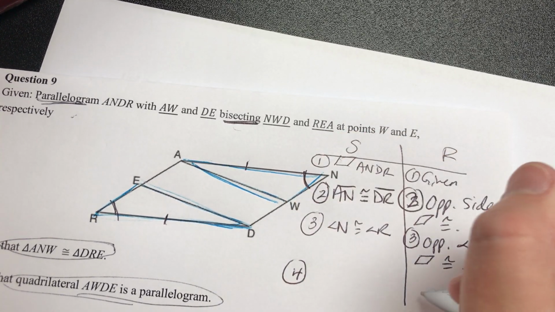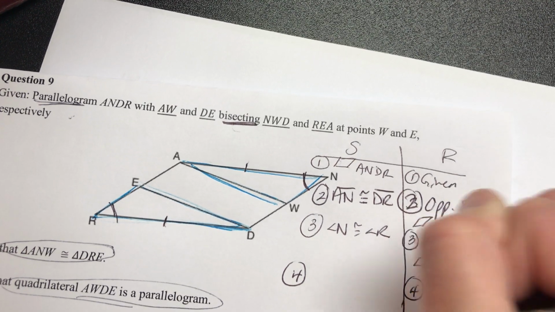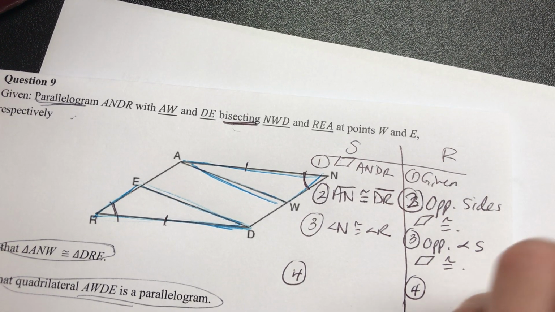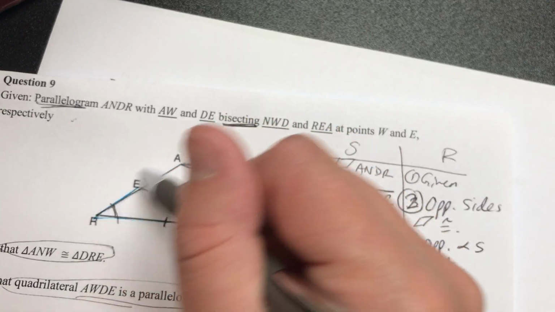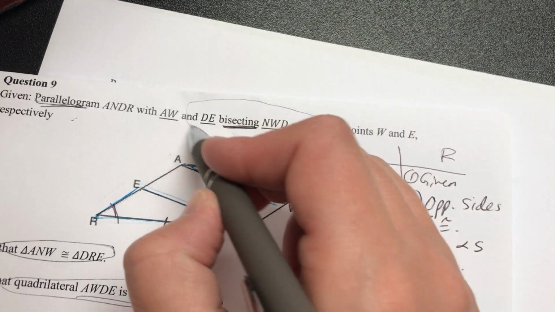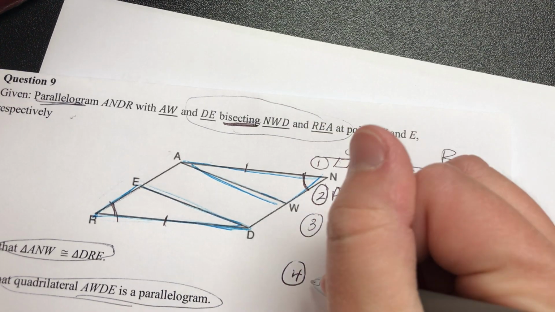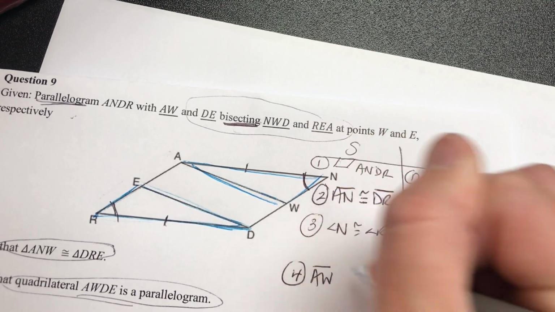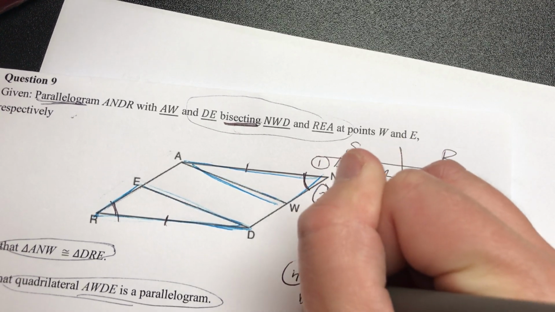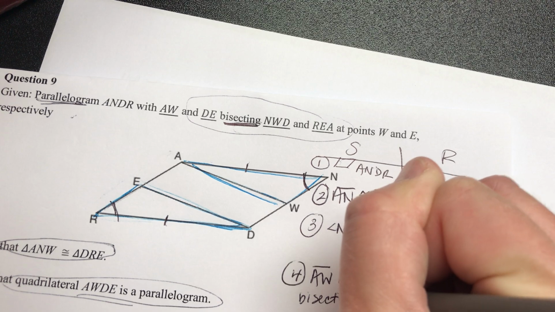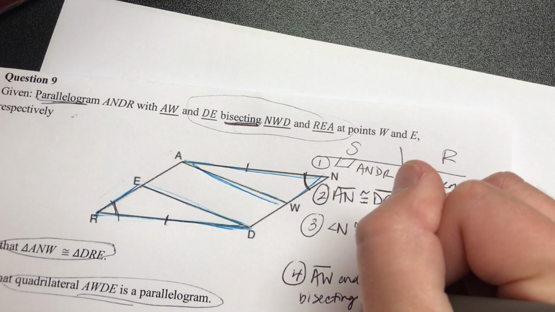Moving on to number 4. I need another side, or I need another angle, right? I need something. So I'm seeing that this is half of that, or at least they think. And I'm right, because right here. So this is my next given that I'm going to write. And I'm going to write it exactly as it's worded, even though it's kind of worded awkwardly. In my personal opinion, I like to just say them separately.